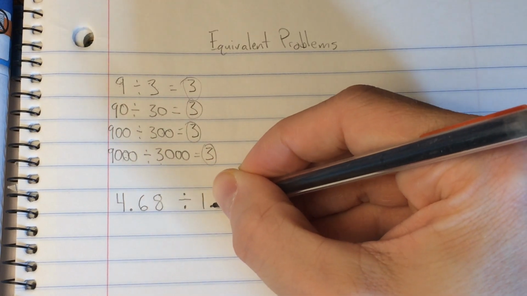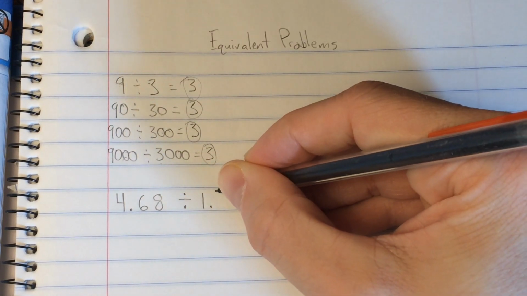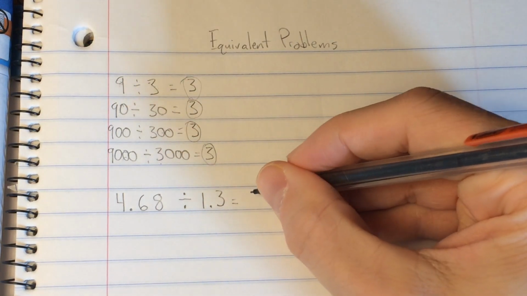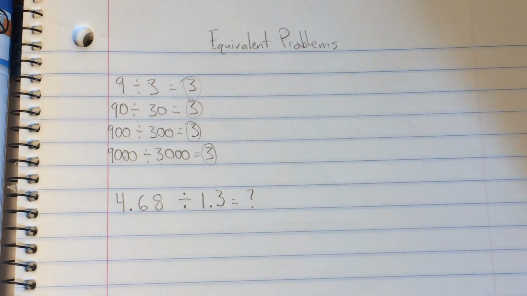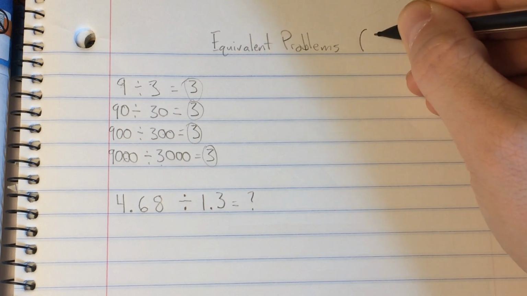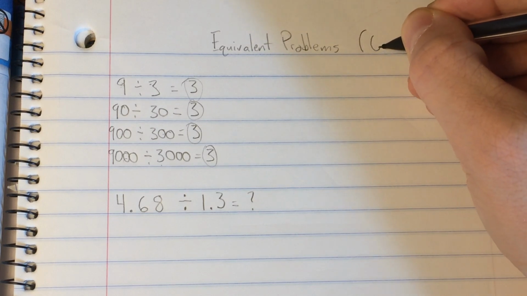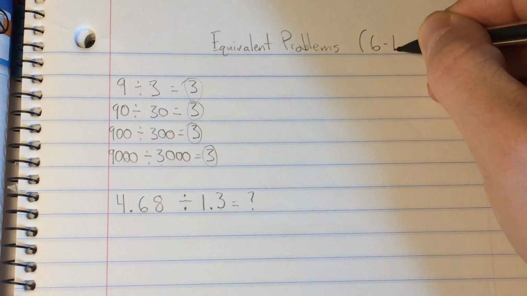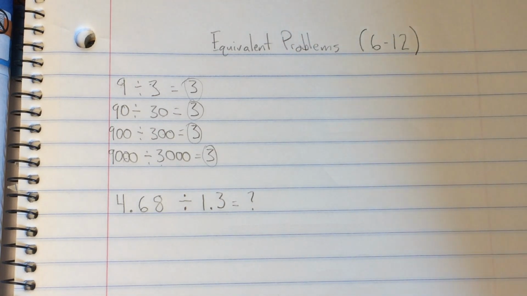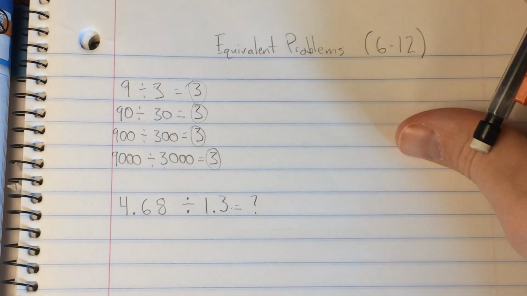So we're going to start with 4.68 divided by 1.3. And if you're asking yourself, why are we doing this? We just did this in section 611. Well, the difference here is instead of doing a decimal divided by a whole number, this time we're doing a decimal divided by a decimal. Okay, so hold this thought. This is our problem.